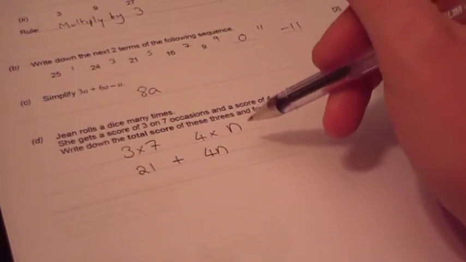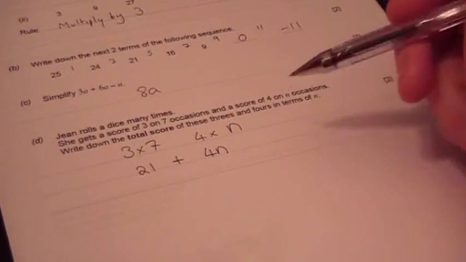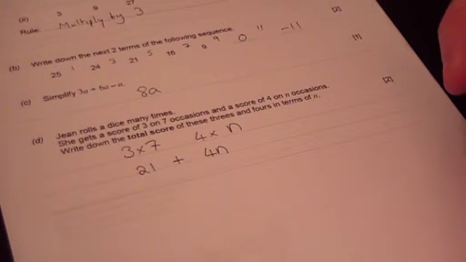On a question like this, it doesn't really feel like we've done anything, because we just expect to have to solve or find the value of n, but that is it. We've formed an expression.